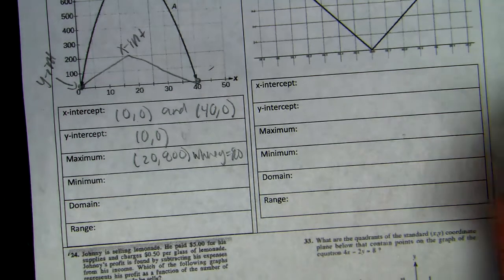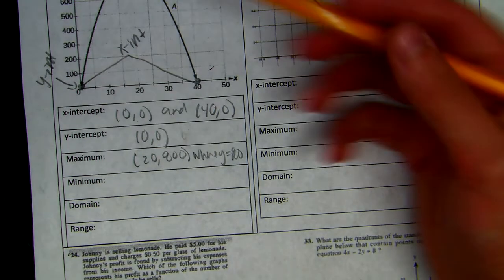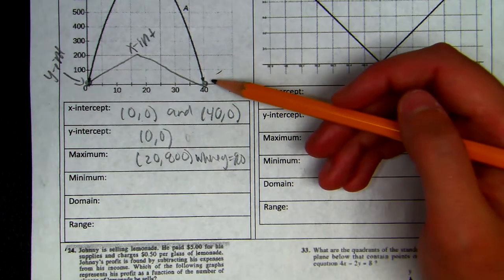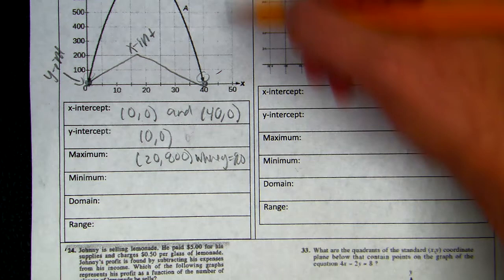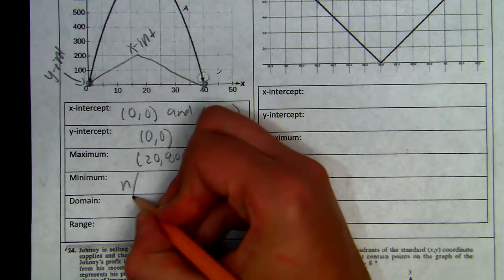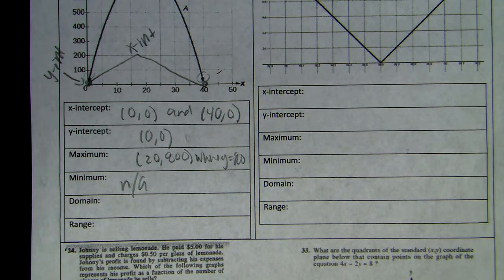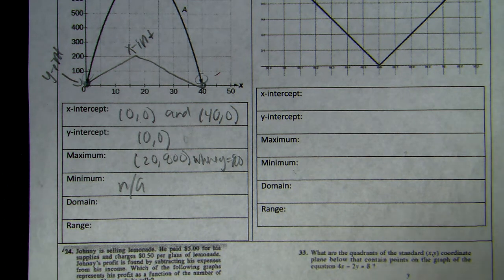In our minimum, if we're looking at this graph specifically, we'd say it's 0. We do see that there are arrows here, though, so we know that the graph's going to continue going. So the minimum, I'm going to say it doesn't apply. We don't have a minimum on this graph. Or we could also say negative infinity, but basically the minimum is not able to be defined on this graph. So now we're going to talk about domain.